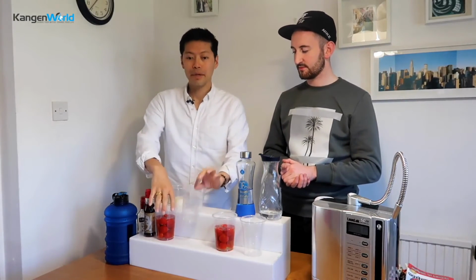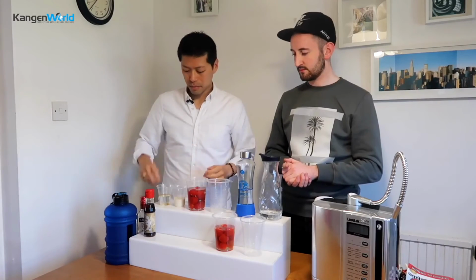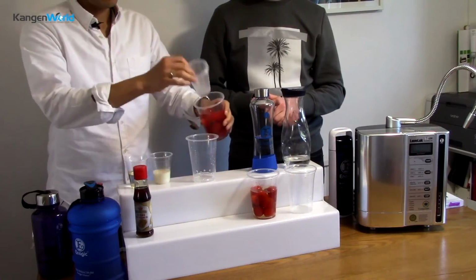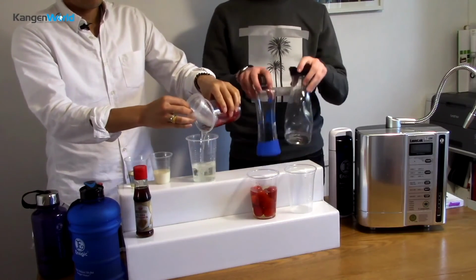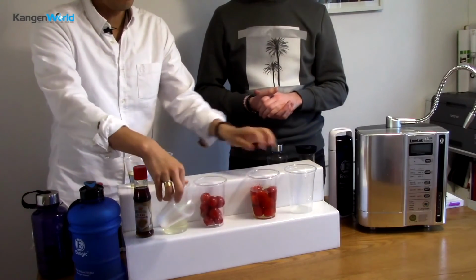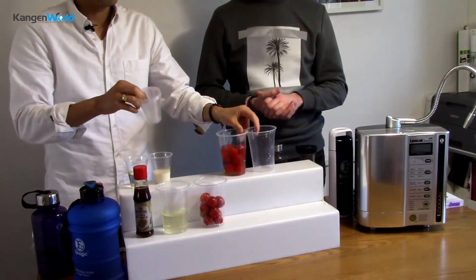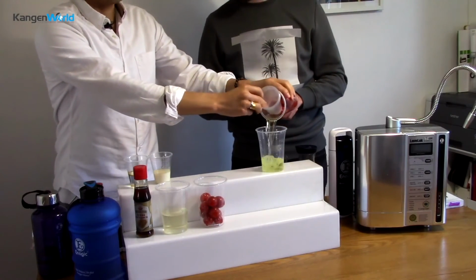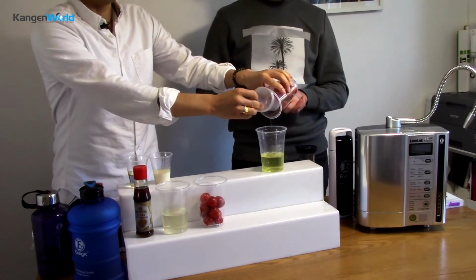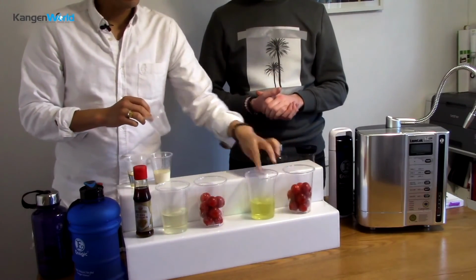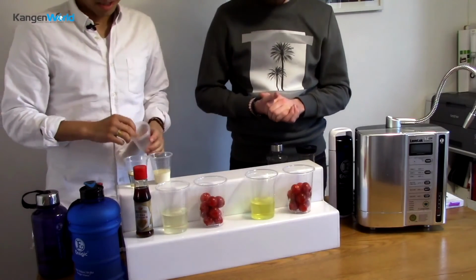So I'm quite happy with these tomatoes now. And what we'll do is we'll rinse these out with tap water, and then we'll do the same with this other cup, the strong Kangen. Now I don't know if you can see or notice any differences there between these two cups of tomato. Remember, same packet of tomato.